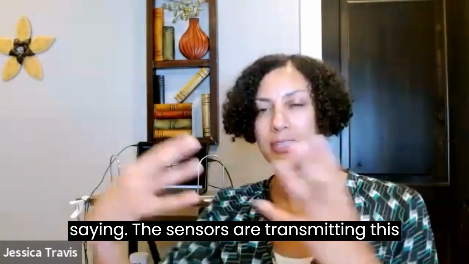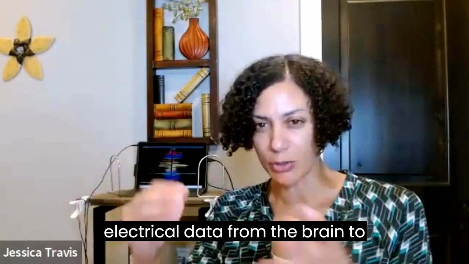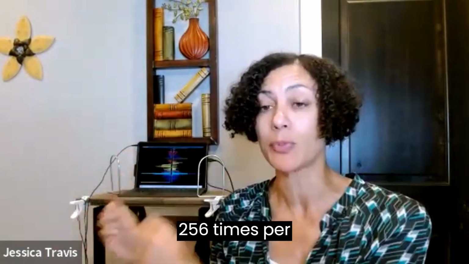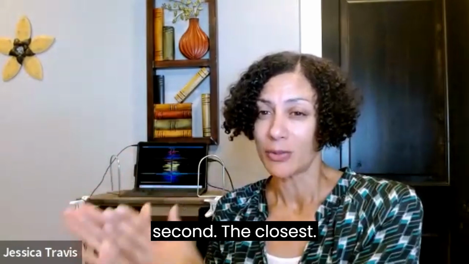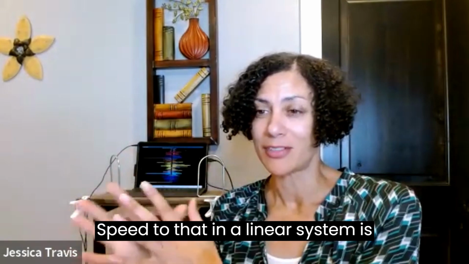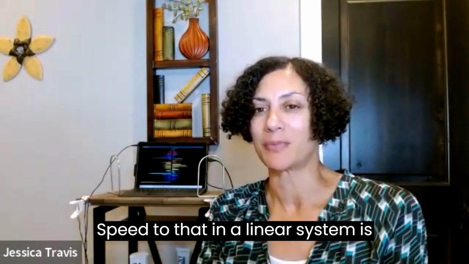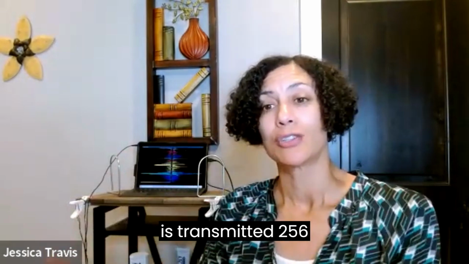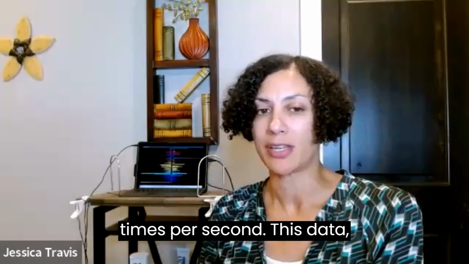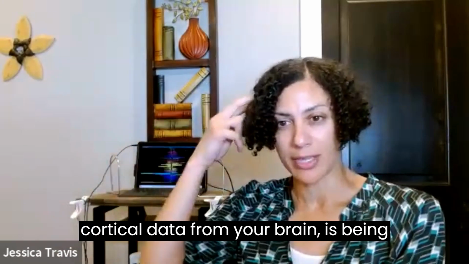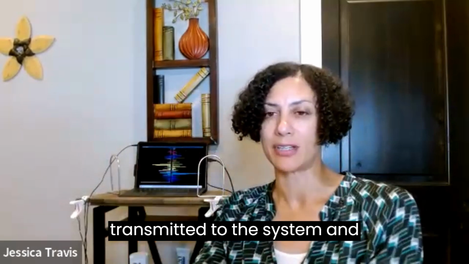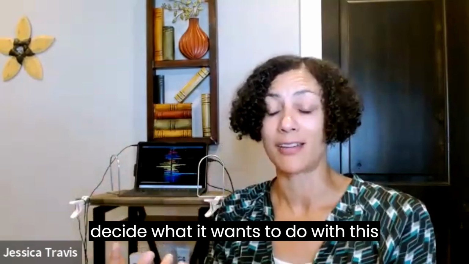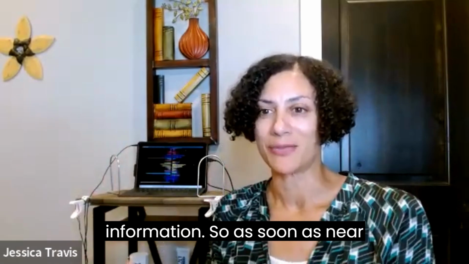The sensors are transmitting this electrical data from the brain to Neuro-Optimal software at the rate of 256 times per second. The closest speed to that in a linear system is 32 times per second that data is transmitted. 256 times per second, this cortical data from your brain is being transmitted to the system and then mirrored back so that your brain can decide what it wants to do with this information.